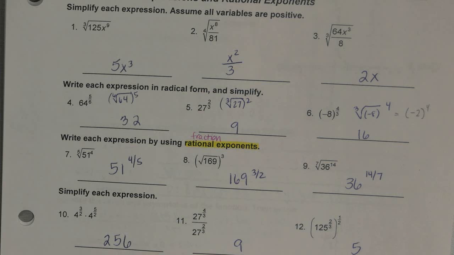So for 5, 6, okay, that first row, you're simplifying the expression. Those were all really nice because you had perfect cubes, perfect fourth roots. Okay, so number 1, you should have 5x cubed. Cube root of 125 is 5. 3 goes into 9 3 times.